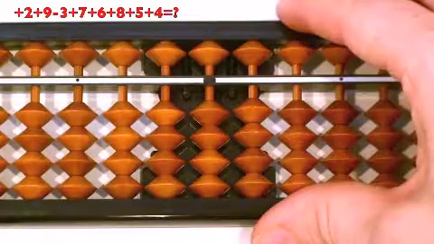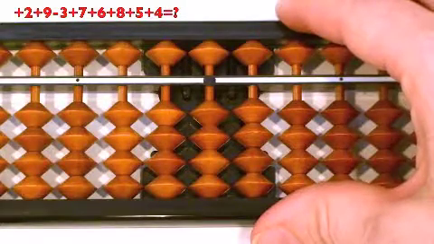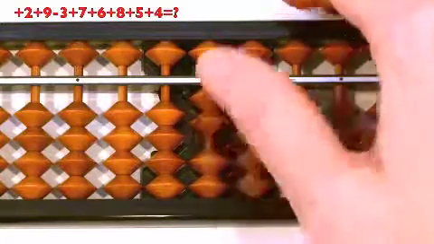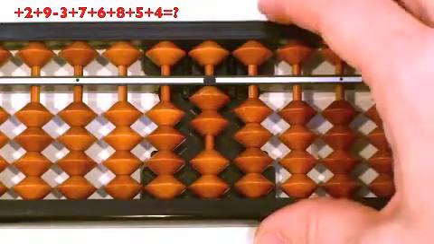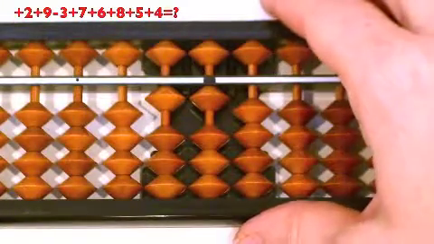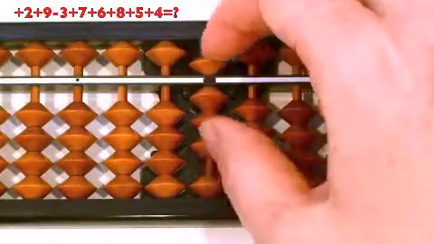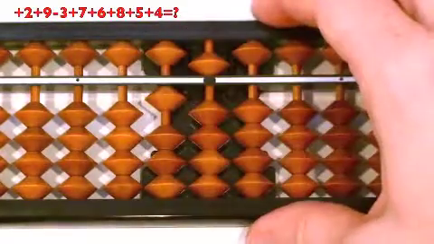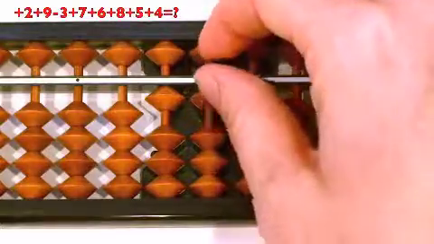2 plus 9 minus 3 plus 7 plus 6 plus 8 plus 5 plus 4. Ready? Plus 2, thumb up. Plus 9 equals minus 1, then plus 10. Minus 3 equals minus 10, then plus 7. Plus 7 equals minus 3, then plus 10. Plus 6 equals 6 up, then plus 10.